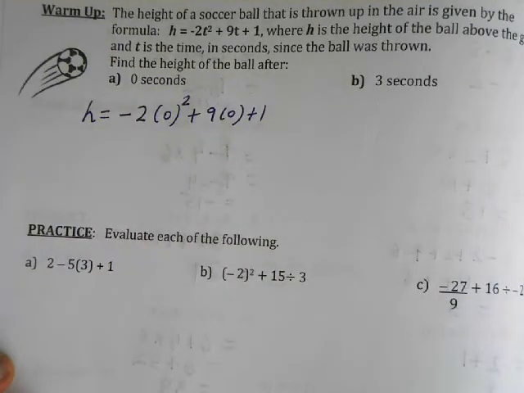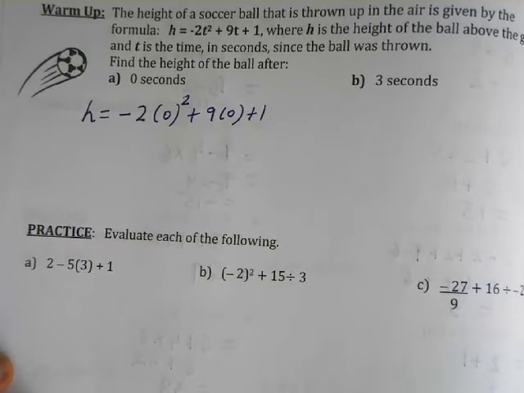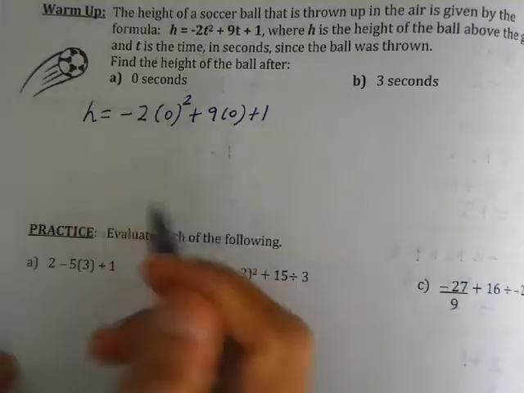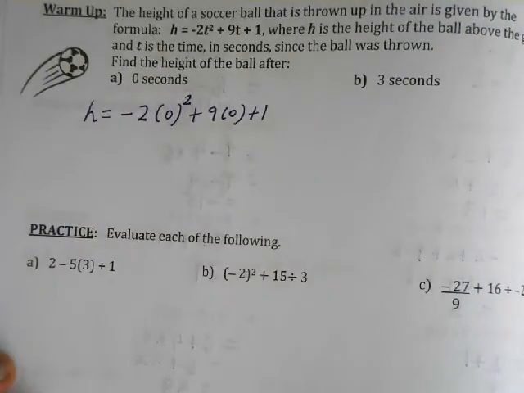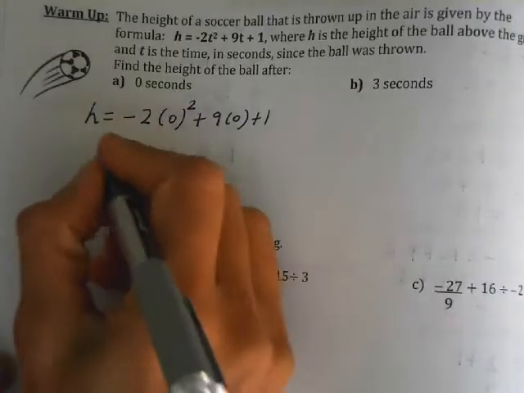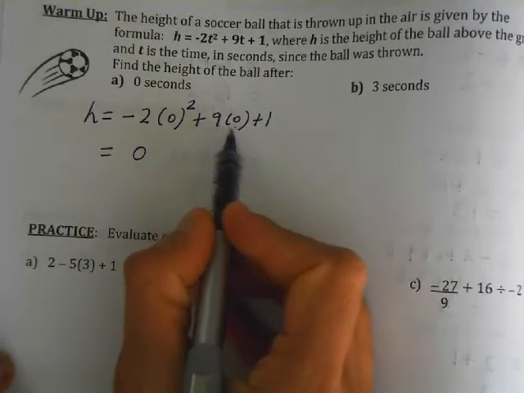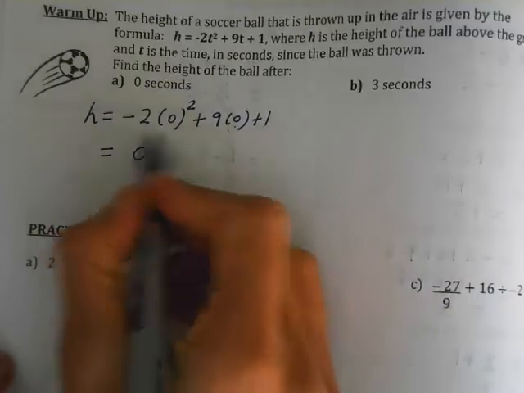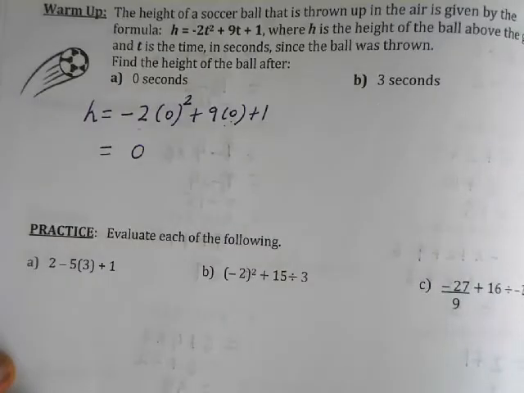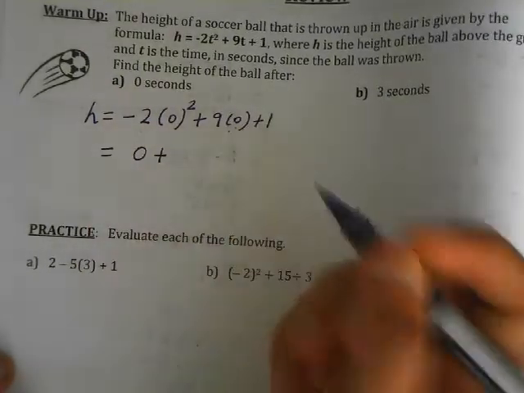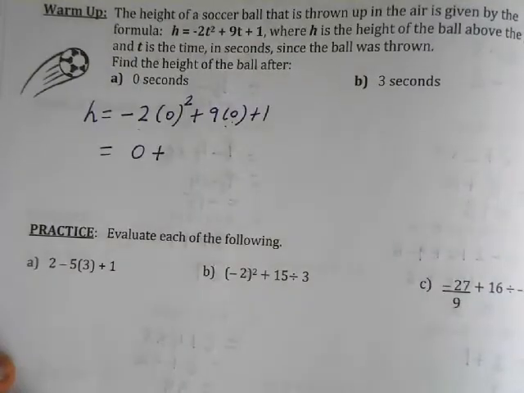Yes, Ron. Right. So you didn't get 0. Remember, we're going to do this multiplication, bed math. So this side is 0. What's 9 times 0? 0.